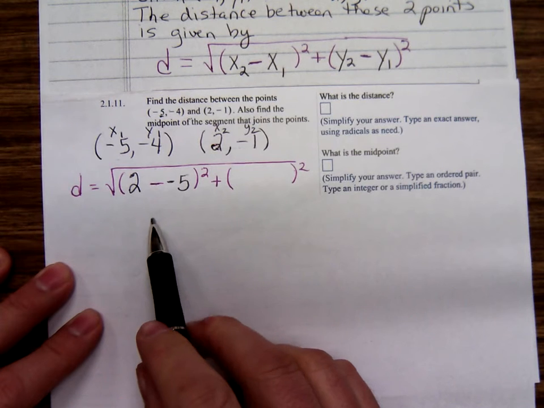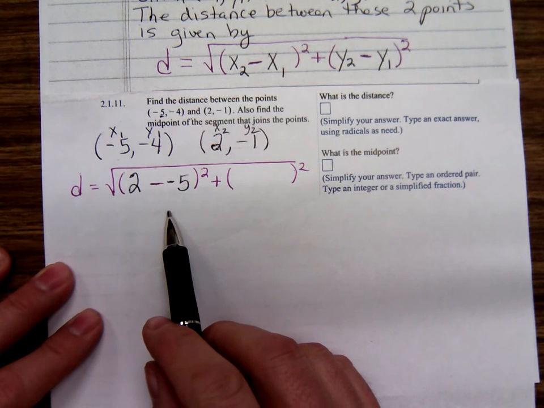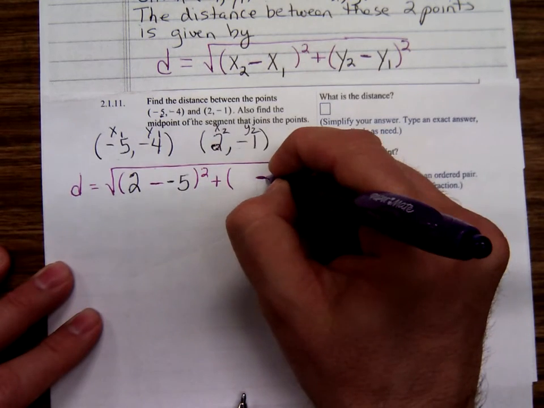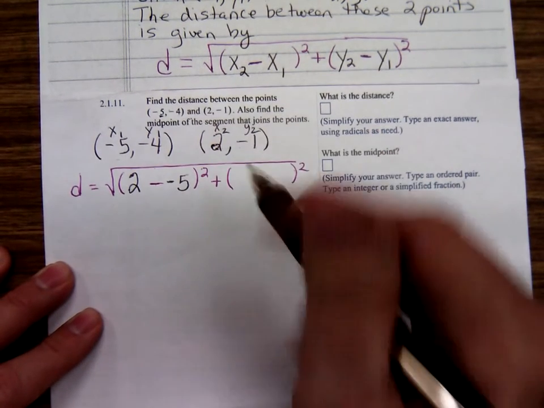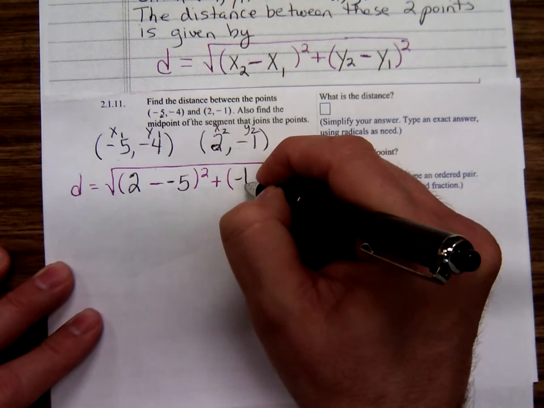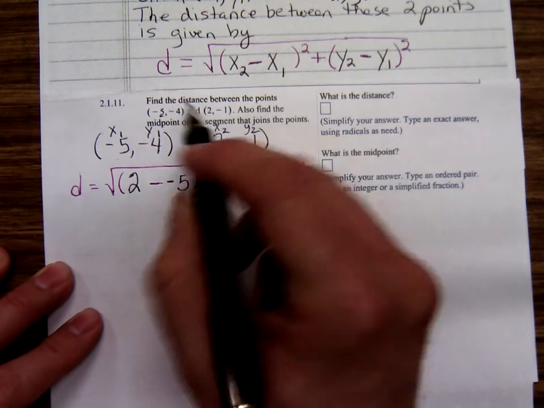Let's see if we can have a plus in there. Now, y2 minus y1, that'll be second y, minus first y.